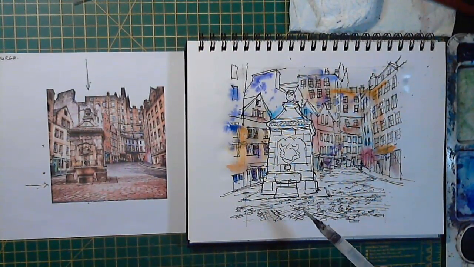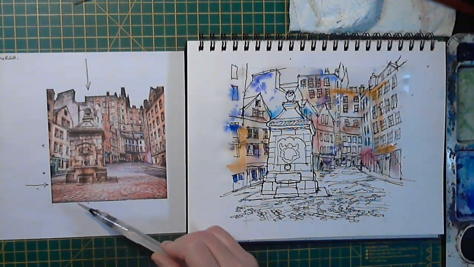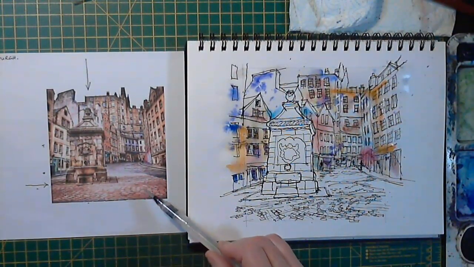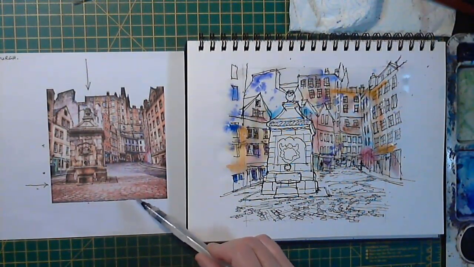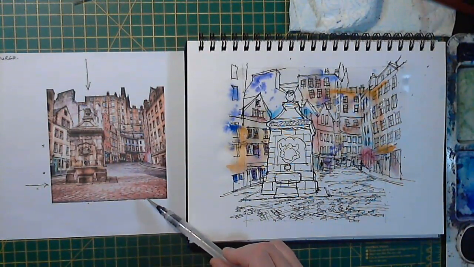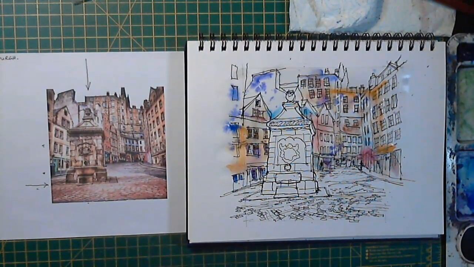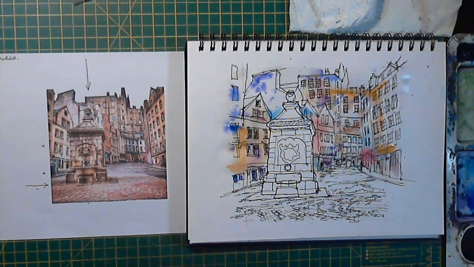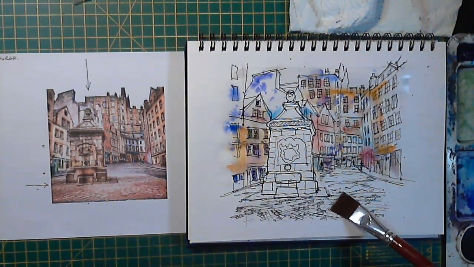The only thing I'm going to do now is see this road, this cobbled or paved roading is quite interesting. So in fact I don't need to leave it to dry really. Let's just crack on with it. Stop messing about.